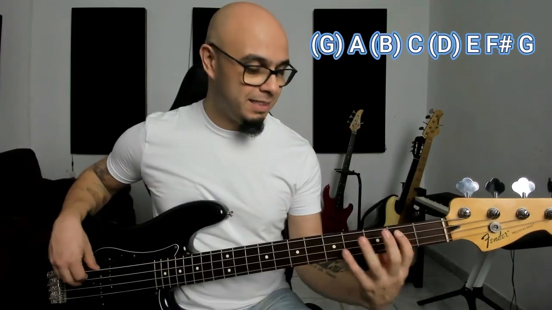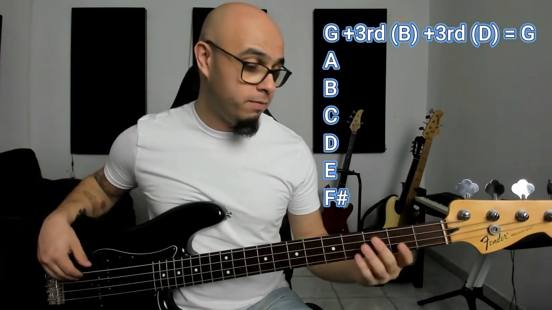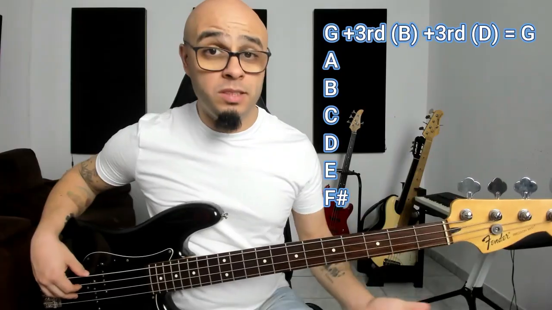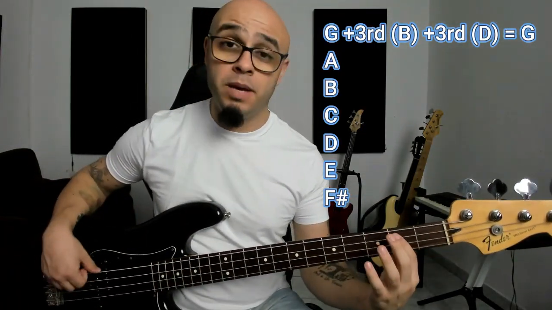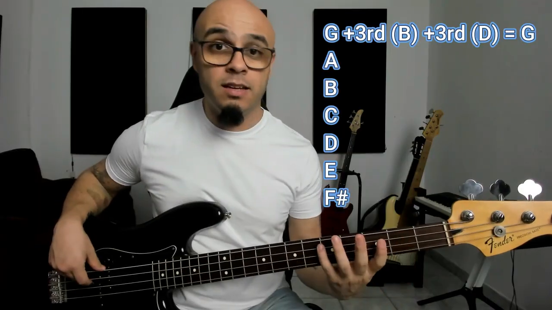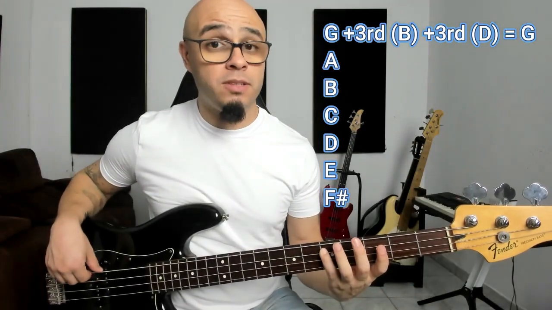The third of G is B. So you skip A, right? The second note of the scale. The third of B is D. So you skip C. Right? Now you have G, B, and D, which is a G major because the G is the root, B is major third, and D is the perfect fifth.